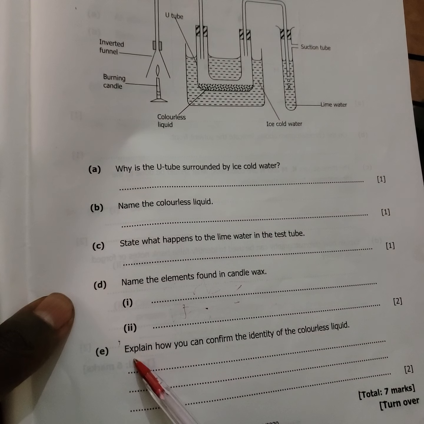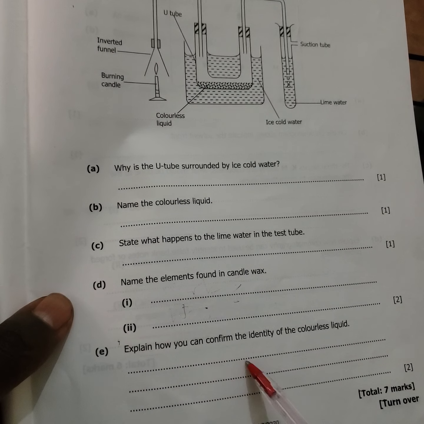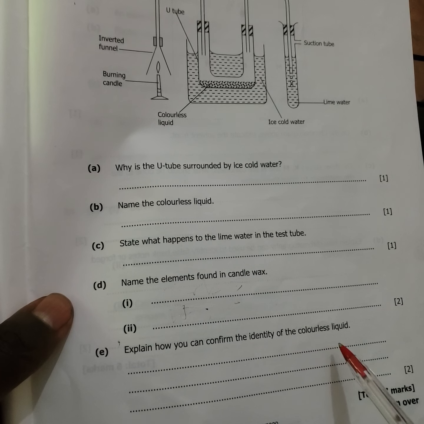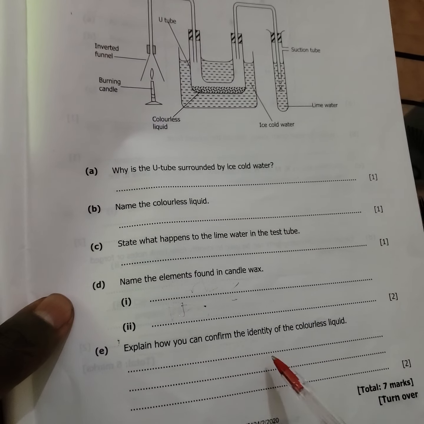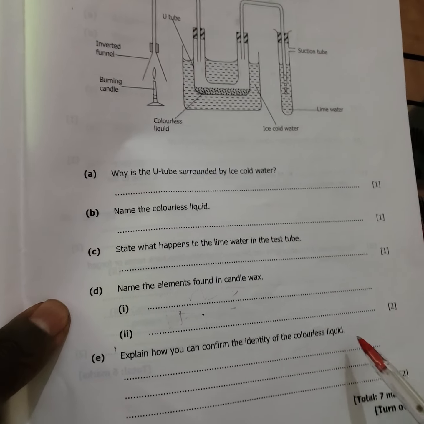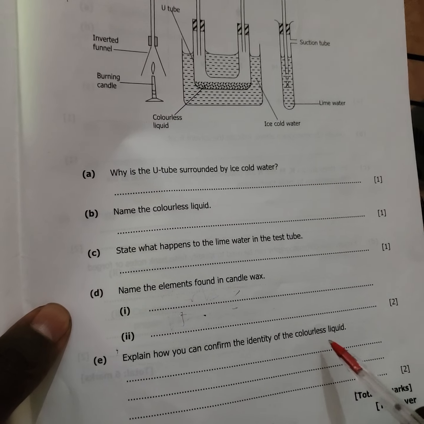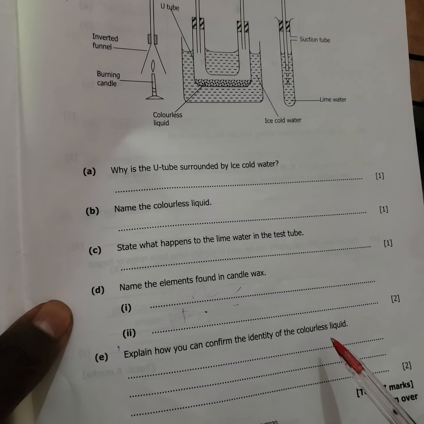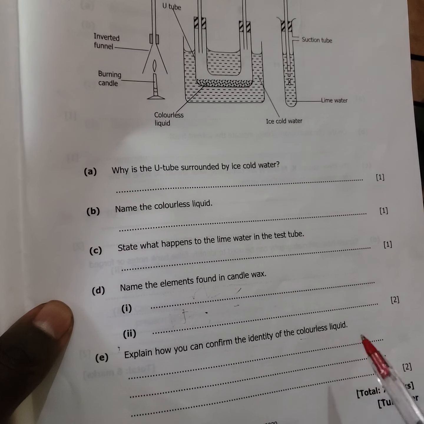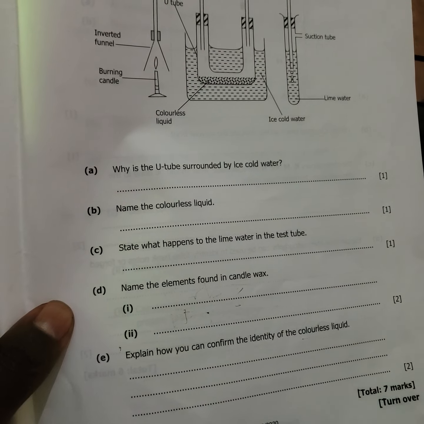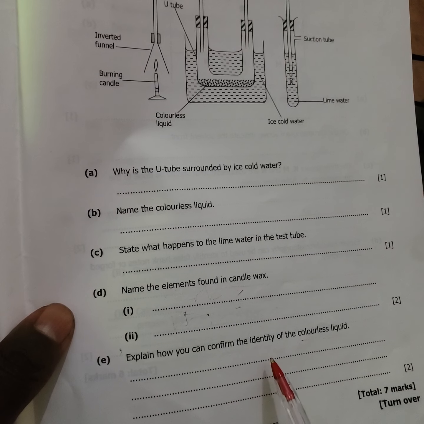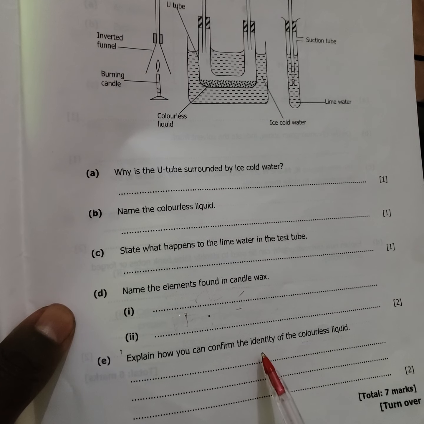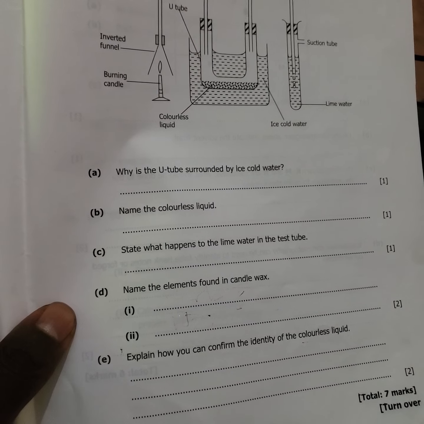On part E, explain how you can confirm the identity test of a colorless liquid. This colorless liquid can be identified as water by carrying out identity tests. There are three ways in which you can confirm it.